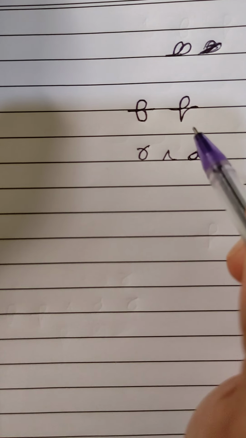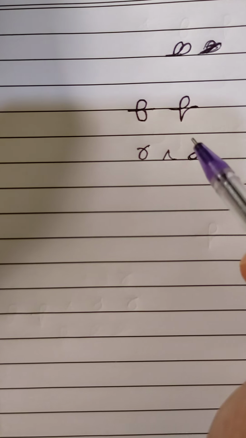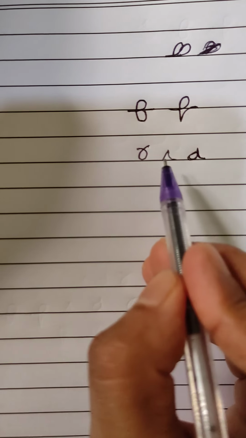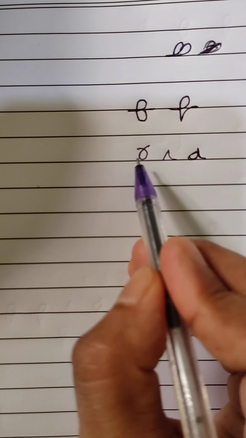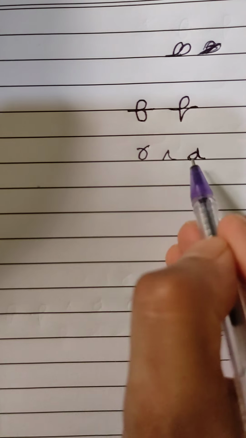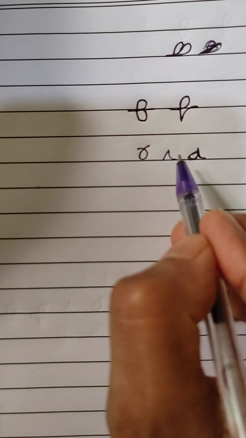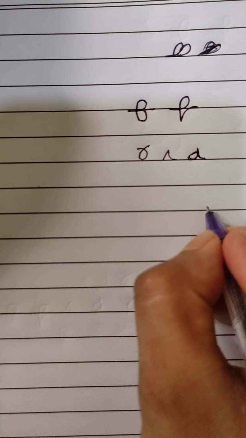I am sharing with you another important point, and that is these 3 types of ha can be converted into ta, like this.